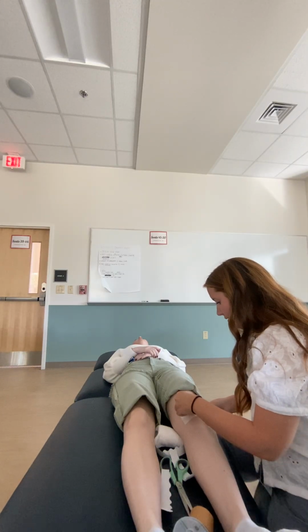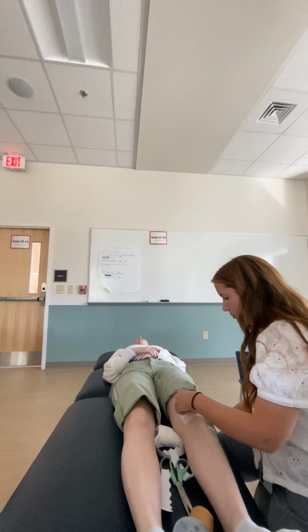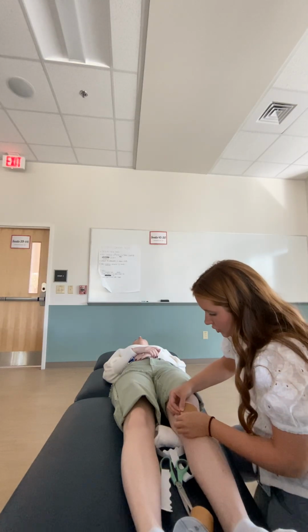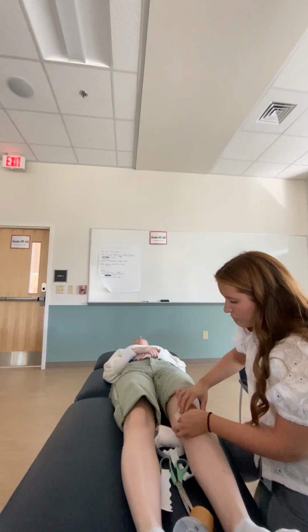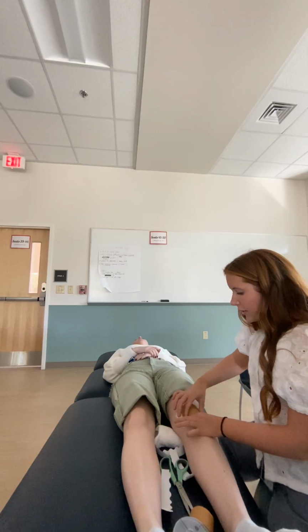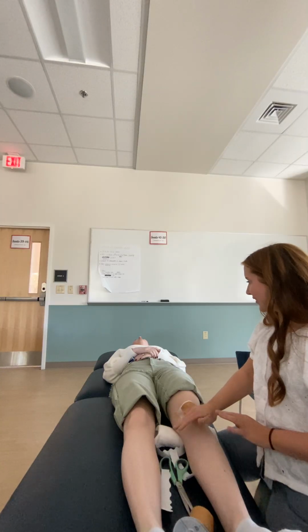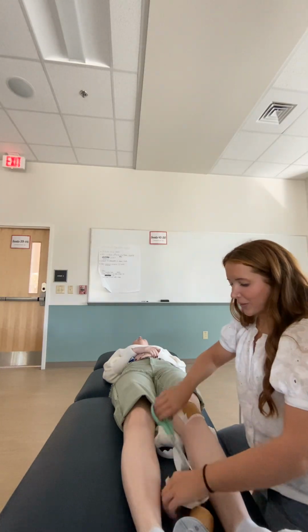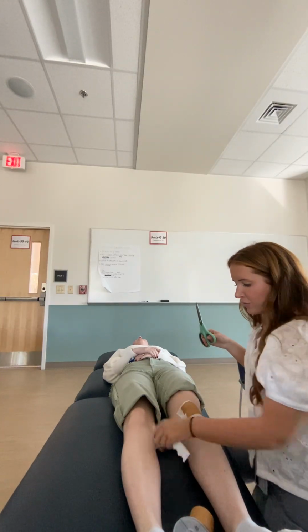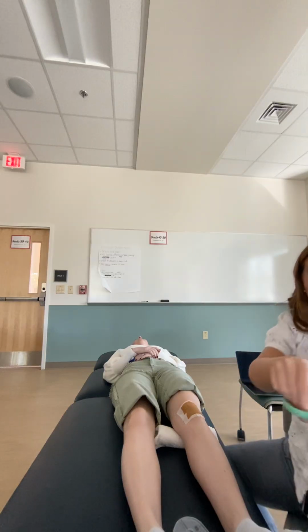We're gonna go about 3/4 of the way on that other piece again, and just apply the force in that medial direction to try to hold your kneecap in place. Does it feel weird? It feels good. Okay. Now I'm gonna move all this stuff out of the way.